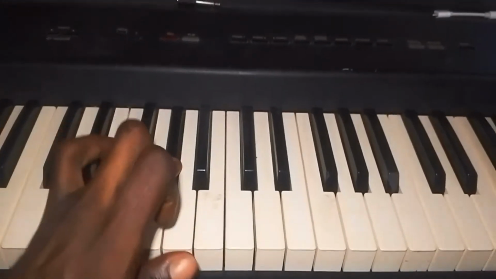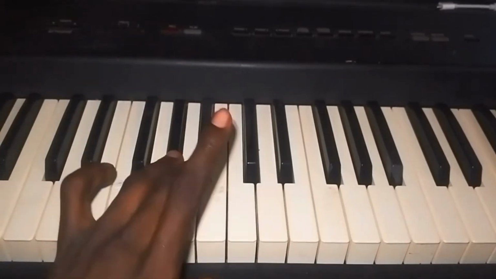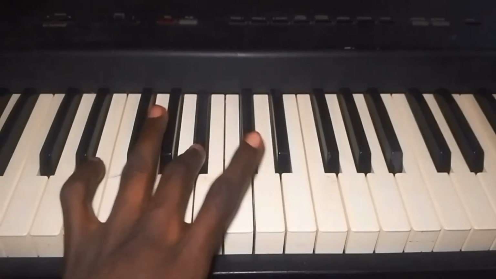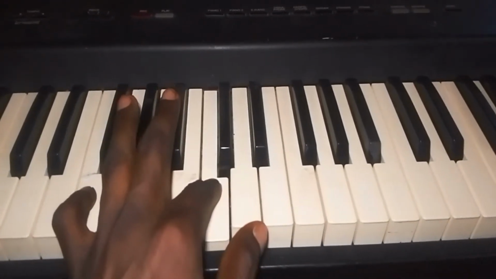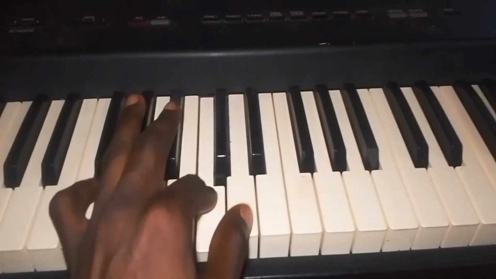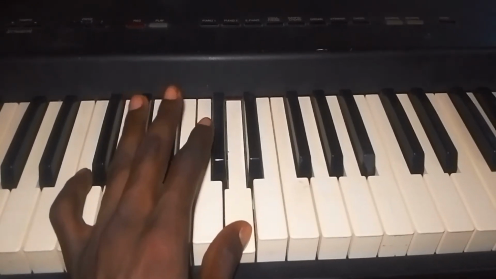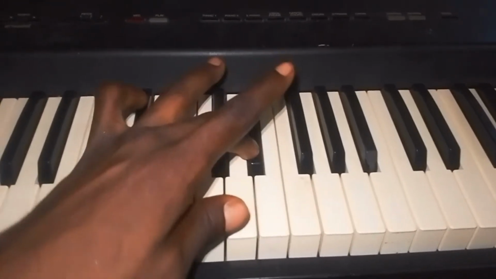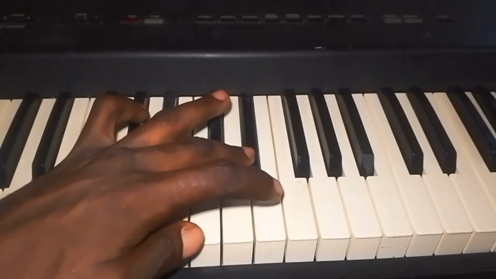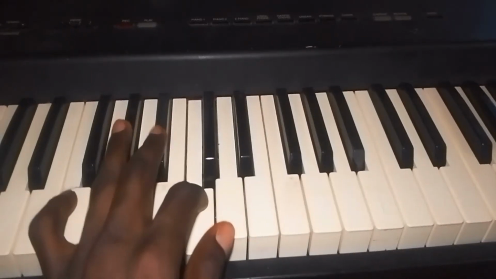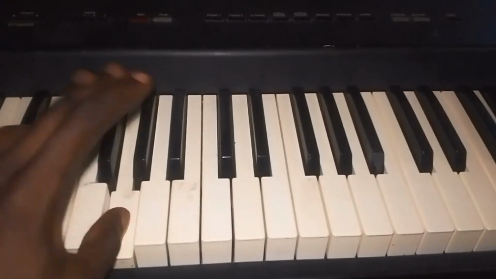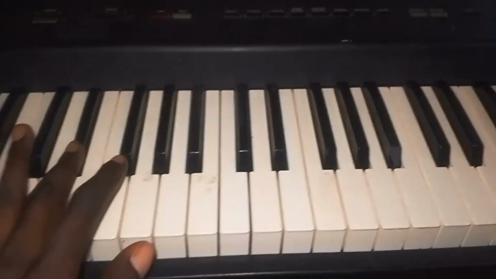Ring, as your fa. Then your so, which is what? Your middle. Or la, which is your index. Your ti, which is your thumb. Then you end it with your what? Your middle, which is your do. You descend the way you ascend. Did you see it now?